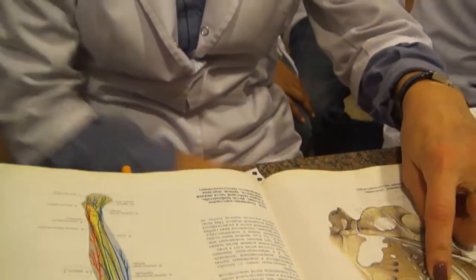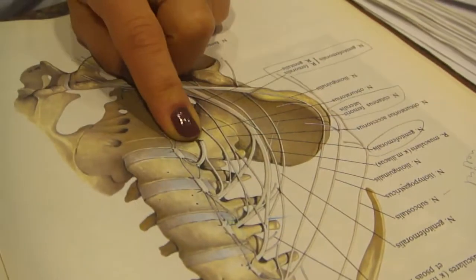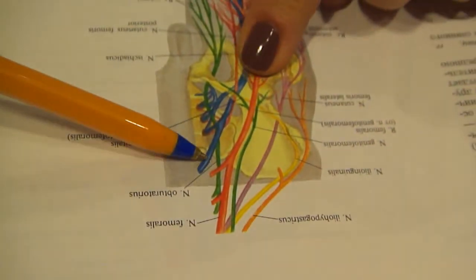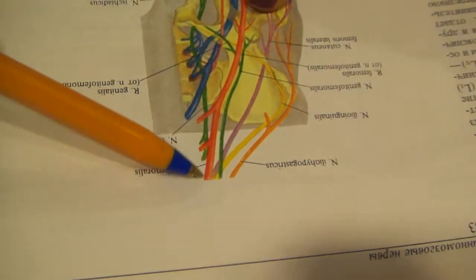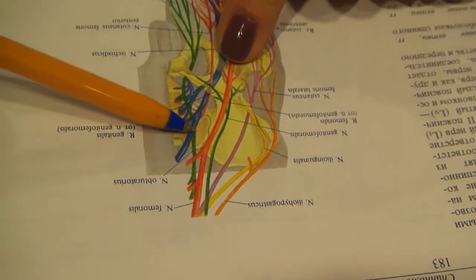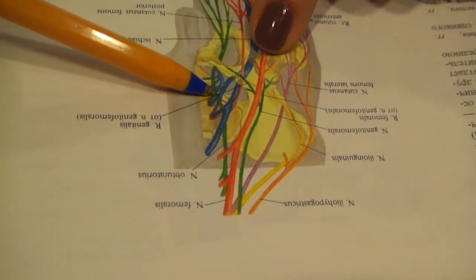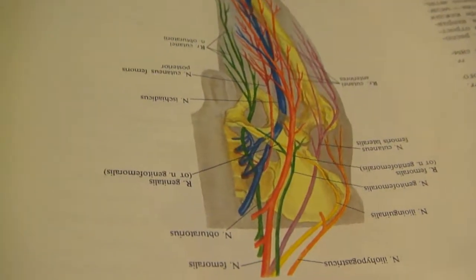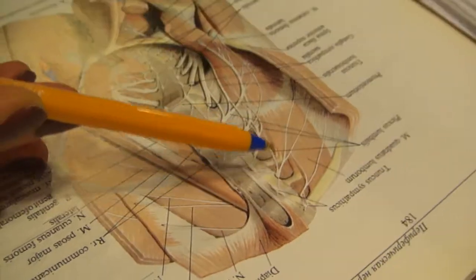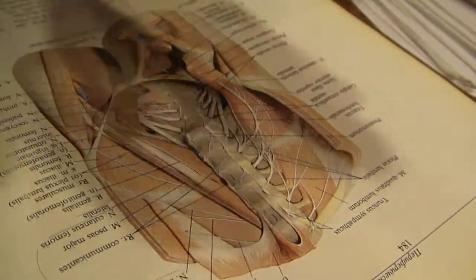And continue. What name has this? Truncus lumbosacralis. Here you also can see there's some part from this plexus. Just a minute, I will show maybe here. Here, plexus lumbalis, here it is, on this half, without the muscle which covers.